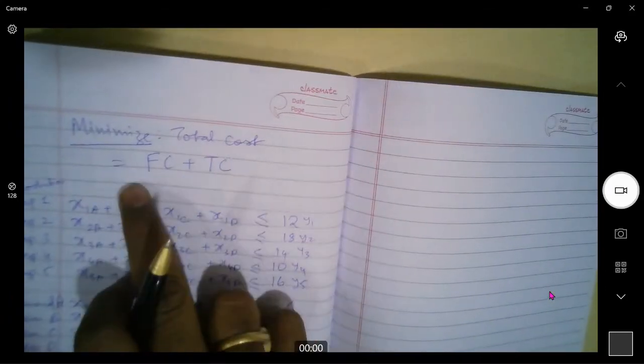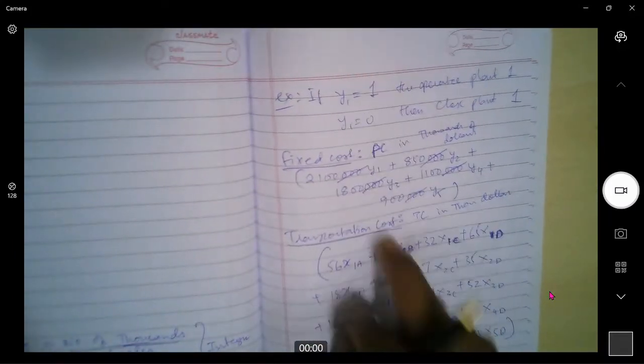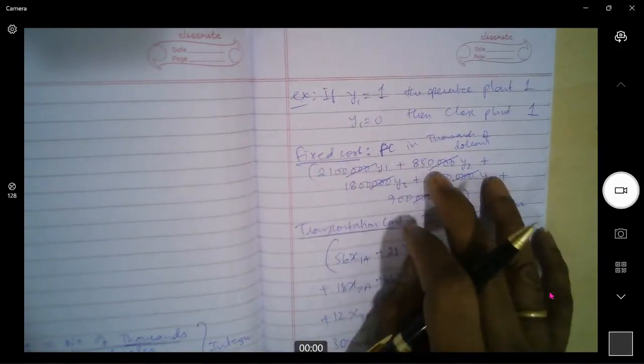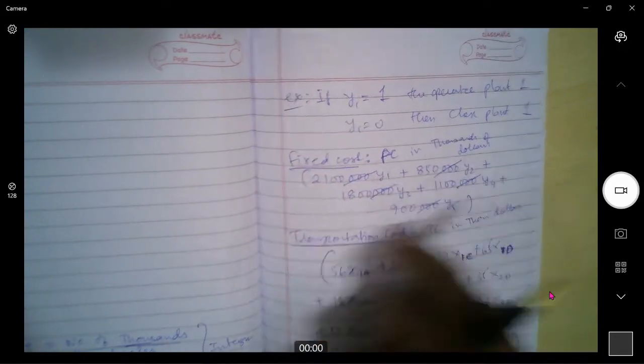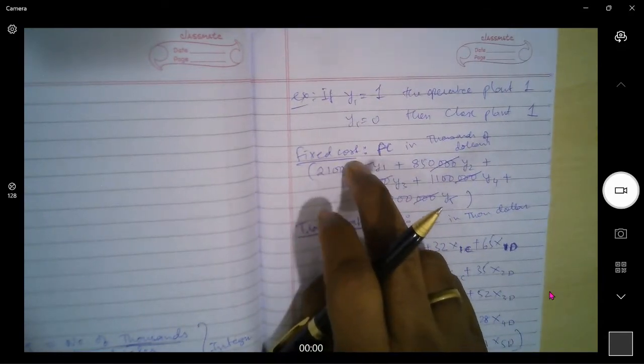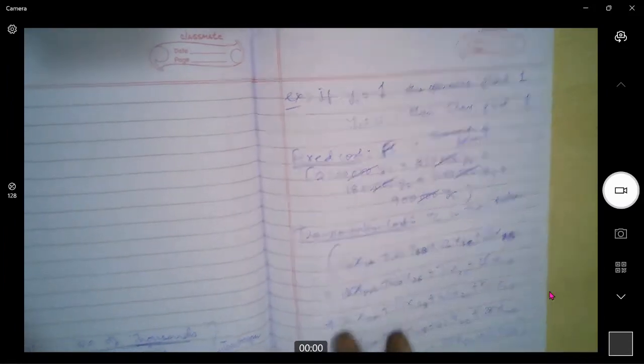Okay, so here if you see the total cost is FC plus TC, but then the FC, earlier the FC was defined wrongly, but now this is the correct way of defining the FC. So in fact, when you write down this in your notes, you simply remove these zeros, don't even write them, and then say fixed cost in thousands of dollars. So that is how you can write it.